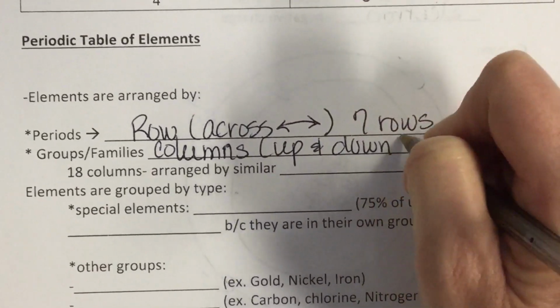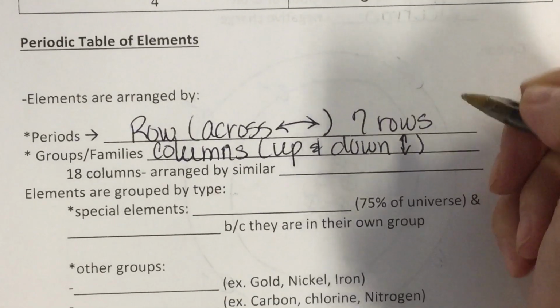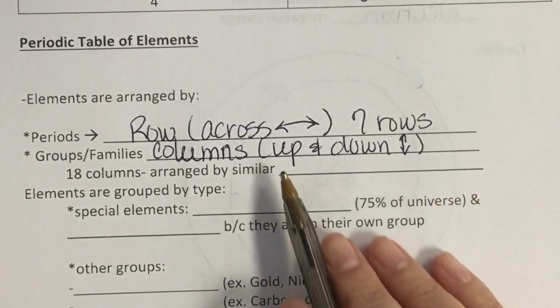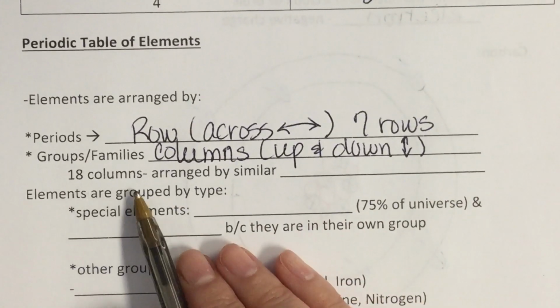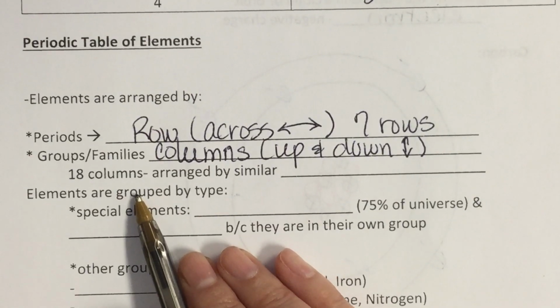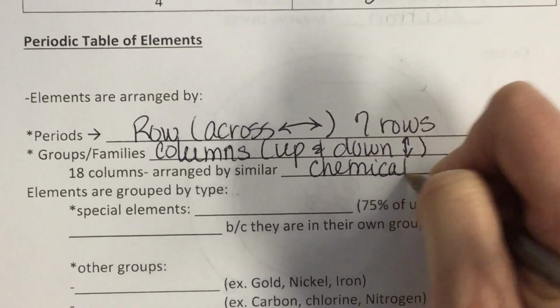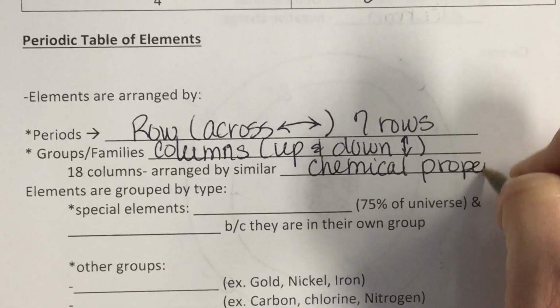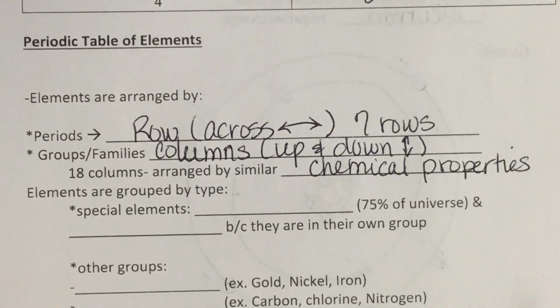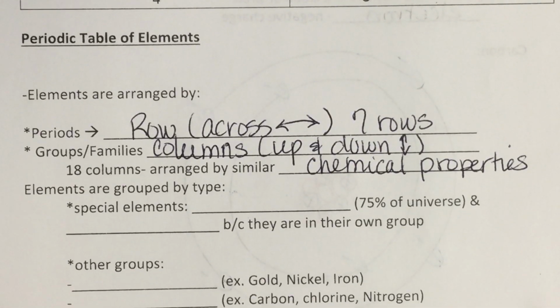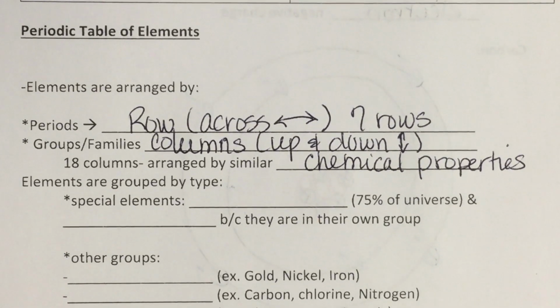So these go up and down, okay? And in these columns or groups, there are 18 groups or columns, and they're arranged by similar chemical properties. So things they have in common, the way they behave, they are arranged by similar chemical properties. So elements grouped by type.